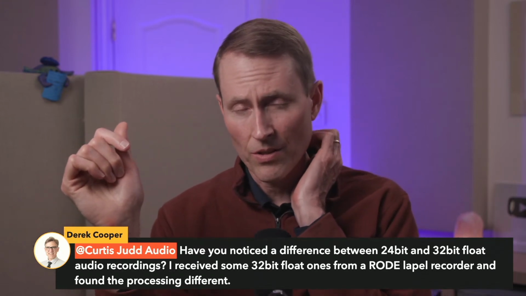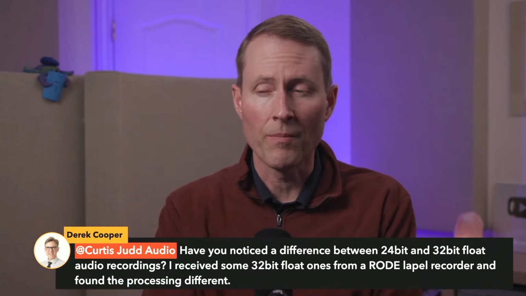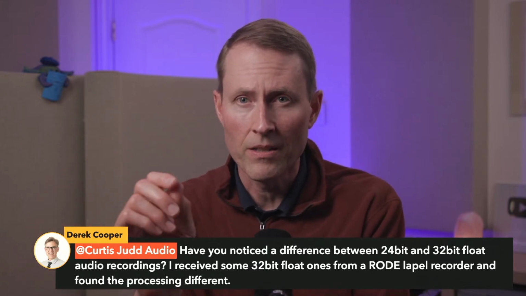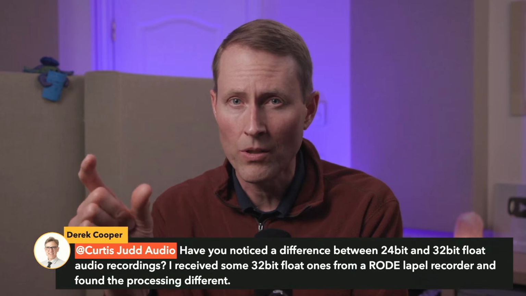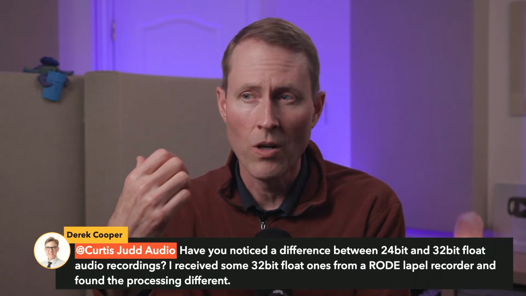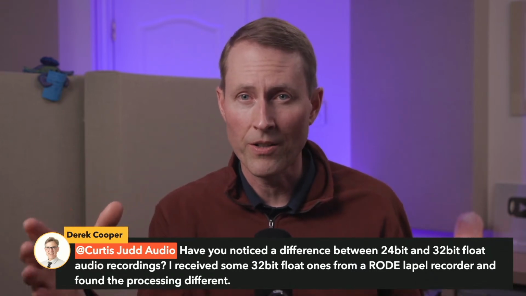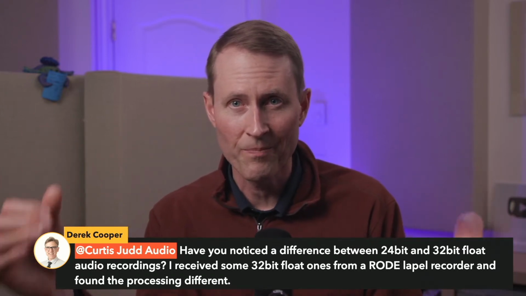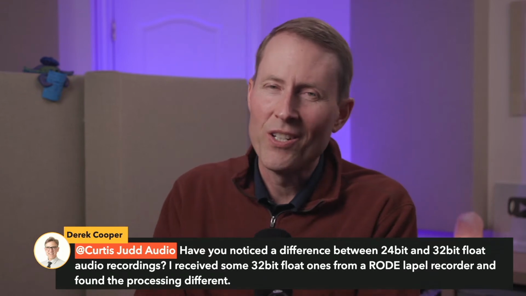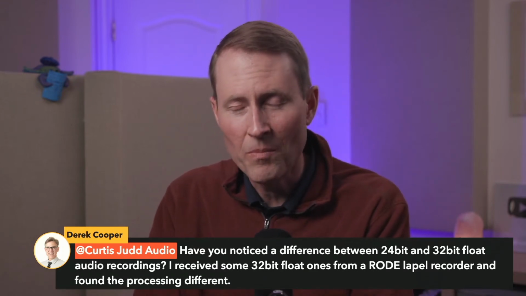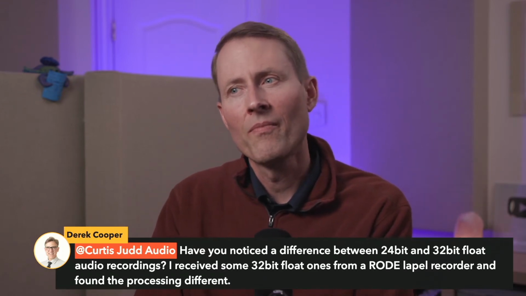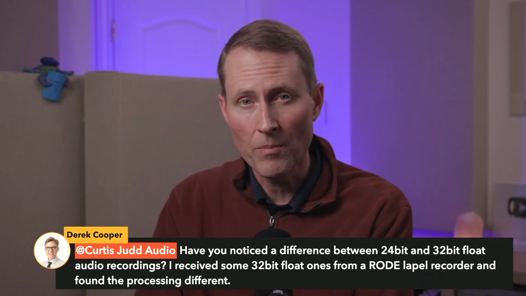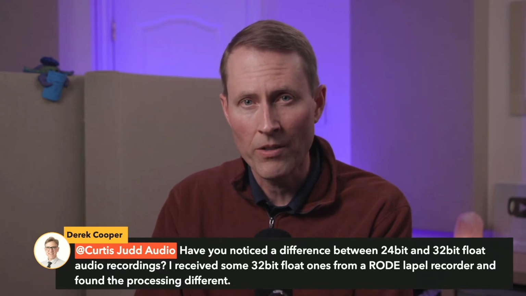But the reality is it's not a wide dynamic range recording from the standpoint that those recorders don't have dual converters in them. And so all it's doing is taking a regular recording and putting it in a 32-bit float container. So I don't know why they did that. To me, it seems a little bit... It just creates a lot of confusion for people where they think they're getting a wider dynamic range recording.